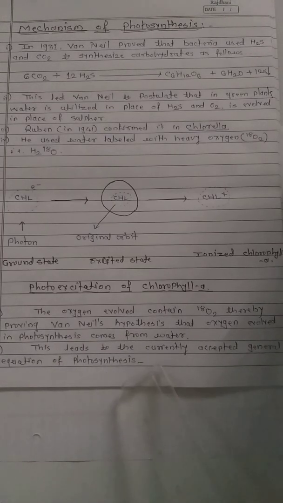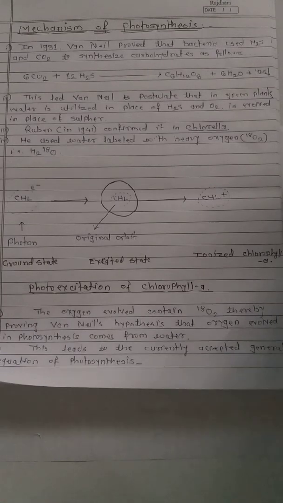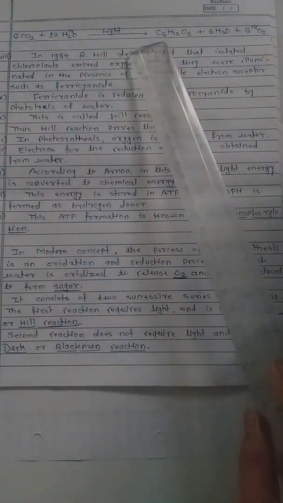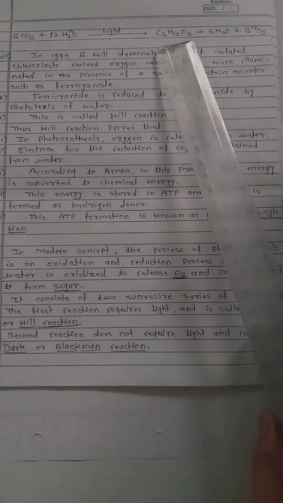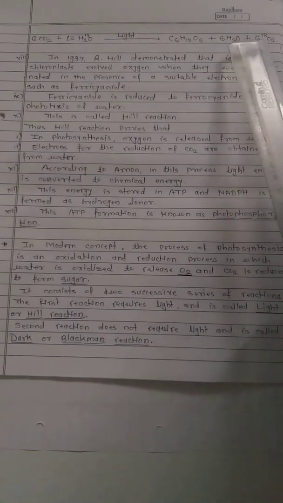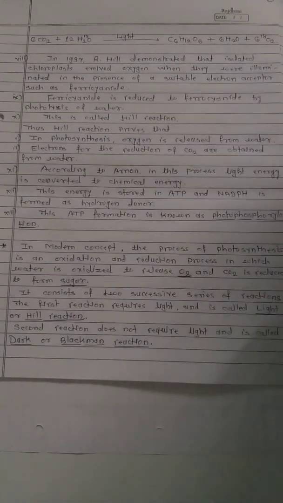This leads to the currently accepted general equation of photosynthesis, that is 6 CO2 plus 12 H2 18O in presence of light gives C6H12O6 plus 6 H2O and 6 O2 18.